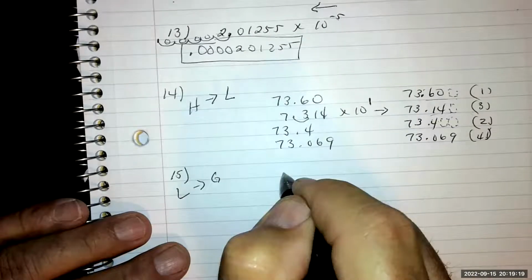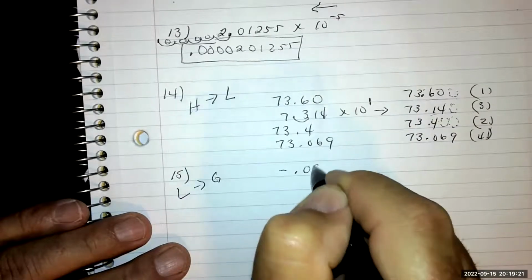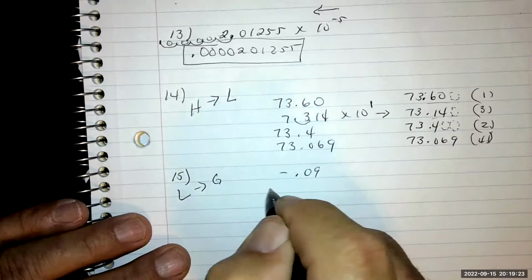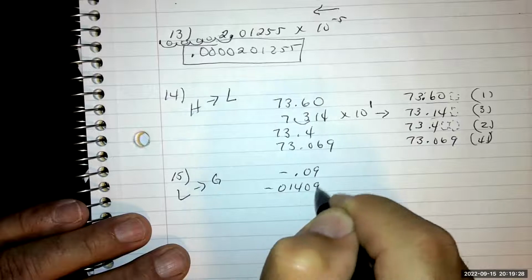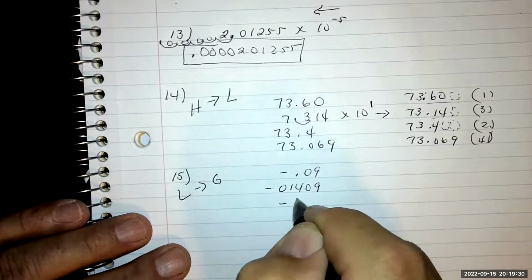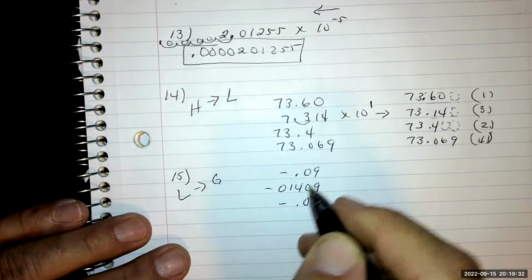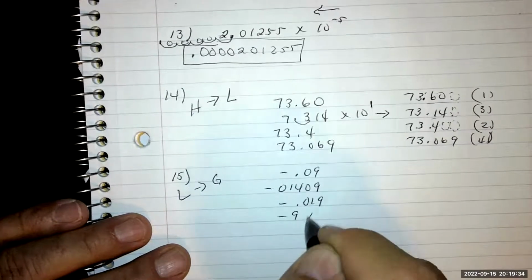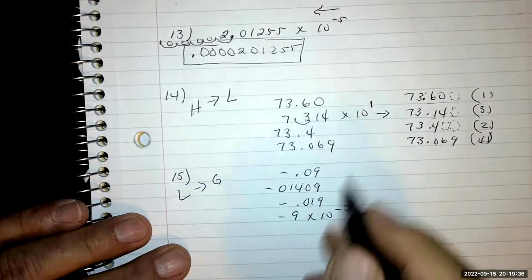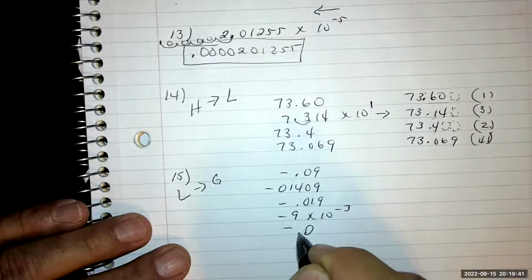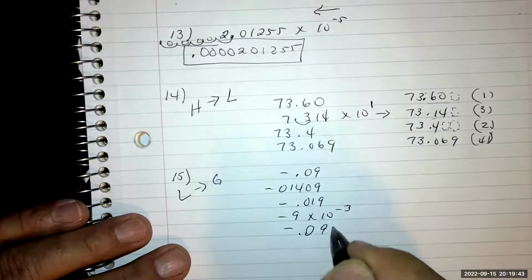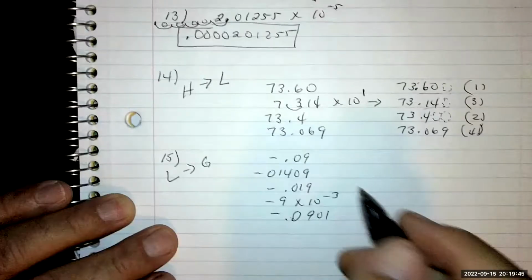This is least to greatest. All right, so I'm going to do the same thing. This is a negative 0.09. Watch out for this one. This one says 0, negative 0.1409. This one's negative 0.019. This one's a negative 9 times 10 to the negative 3. And this one's a negative 0.0901.